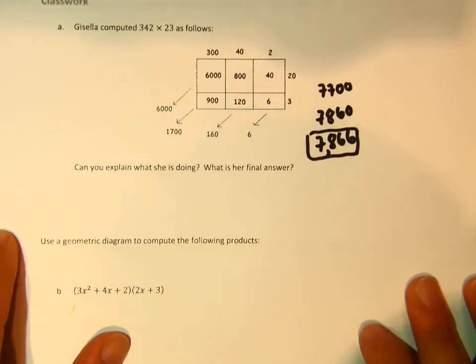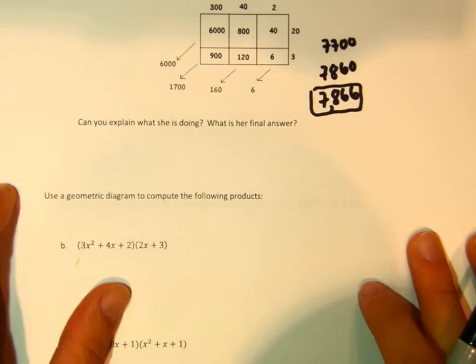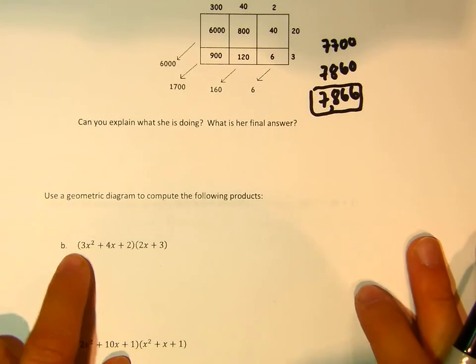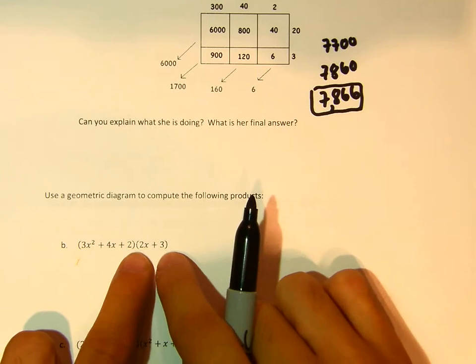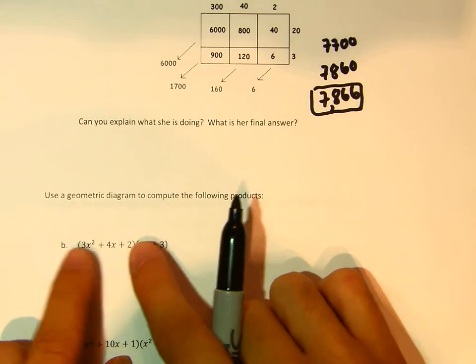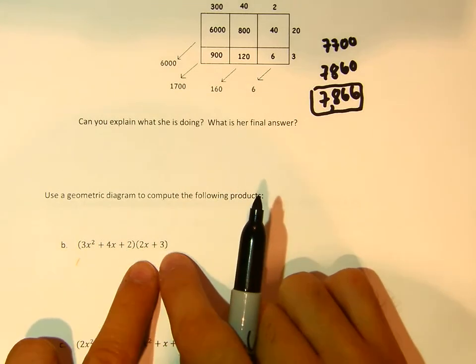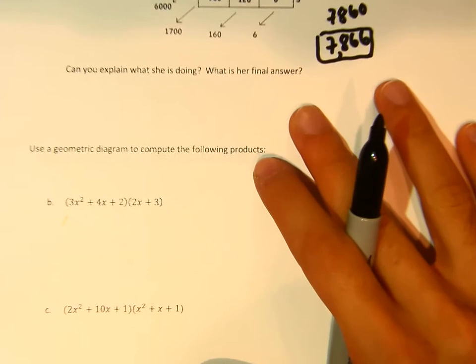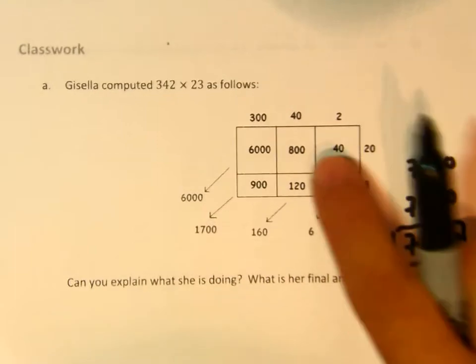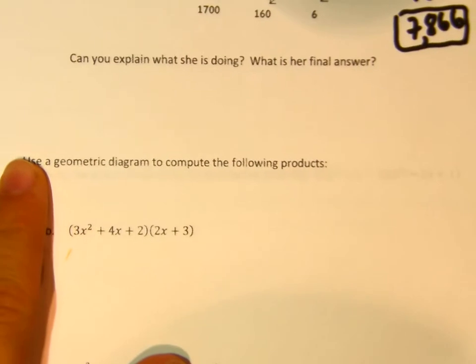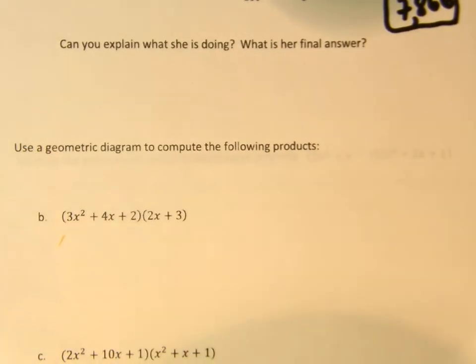So how does this work with polynomials? Over here, if we have this polynomial of 3x squared plus 4x plus 2 times this 2x plus 3, how do we take this polynomial and multiply it to this one? So let me zoom in a little bit, and the idea is I'm going to show you how to use this box method to multiply this polynomial, okay? So let's take a look here.